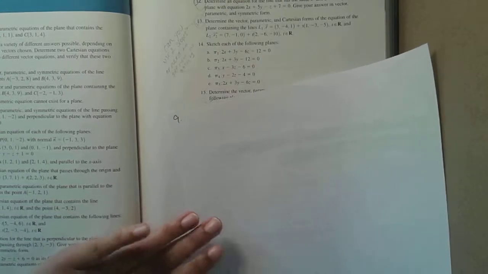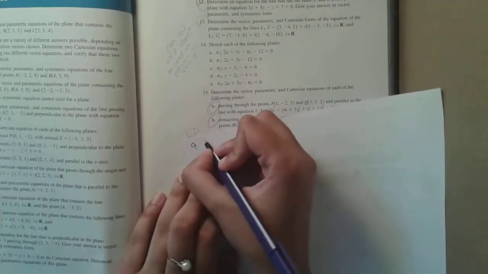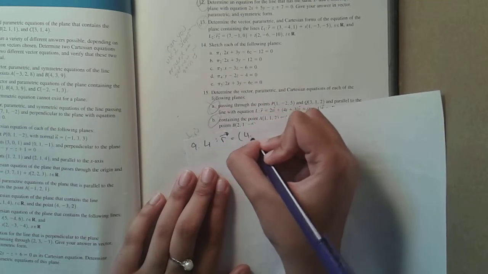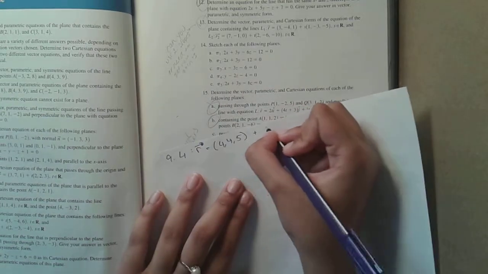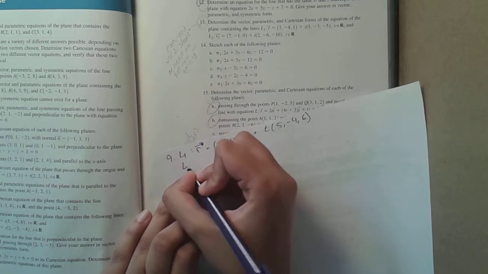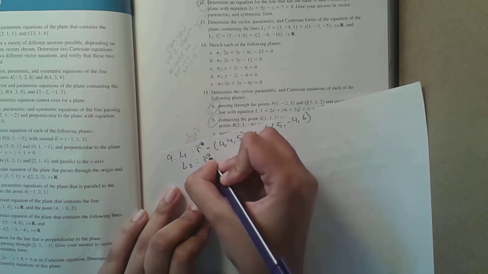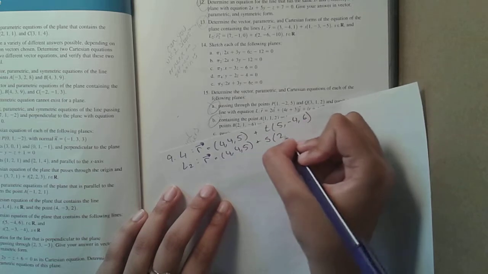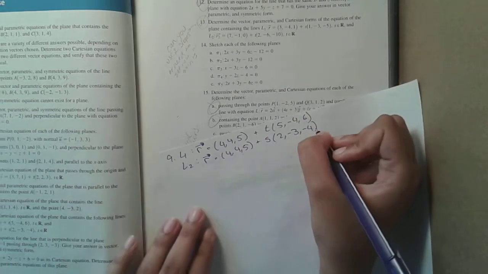For number 9, you were given some following information. We have to find the Cartesian equation from these two equations that we are given. We are given line 1 equals vector equation 4, 4, 5 plus t 5, negative 4, 6. And we're given line 2, another vector equation of 4, 4, 5 plus s 2, minus 3, minus 4.